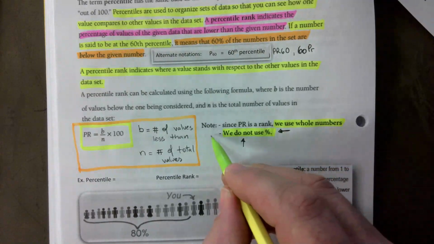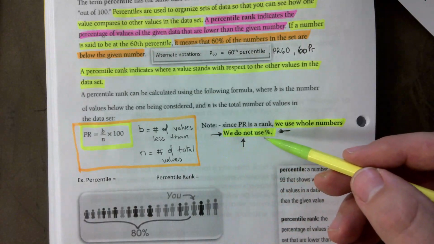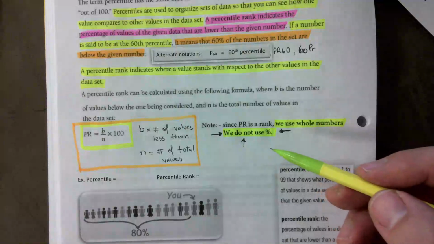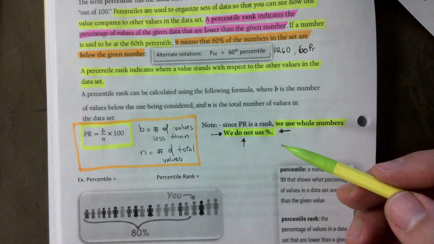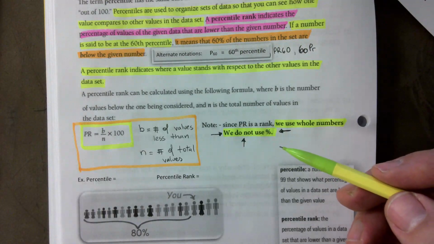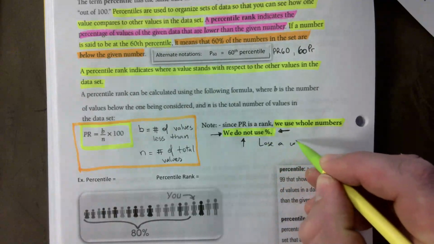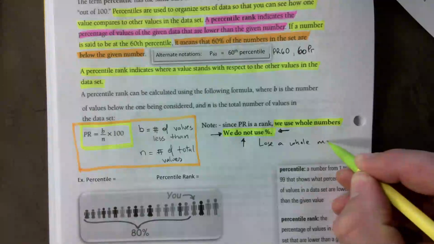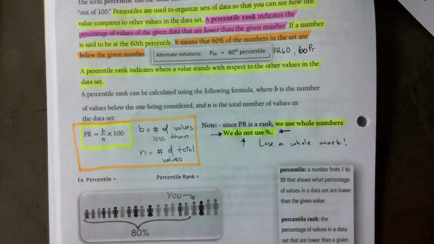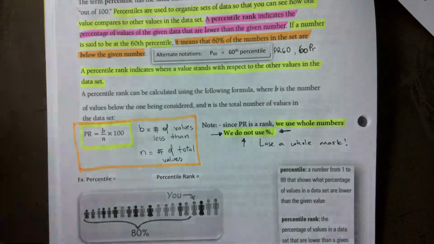Depending on the exam, they may take off a whole mark because you don't understand that this is percentile rank. You're better off actually not putting any units down than to put percentage down.